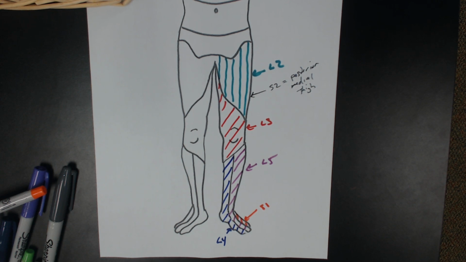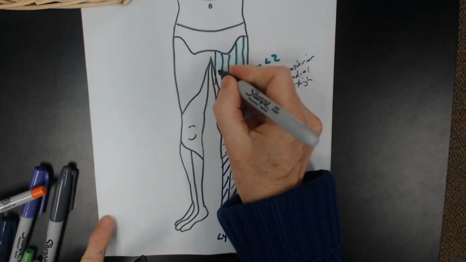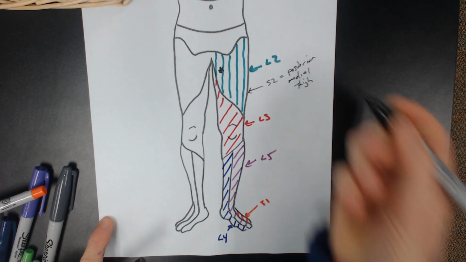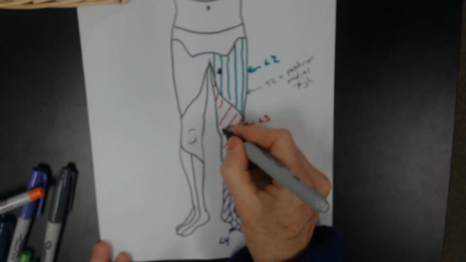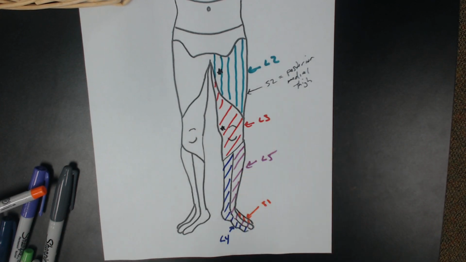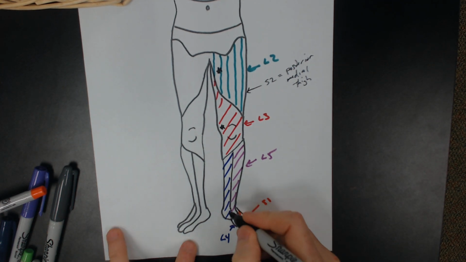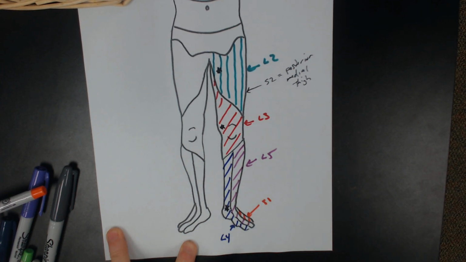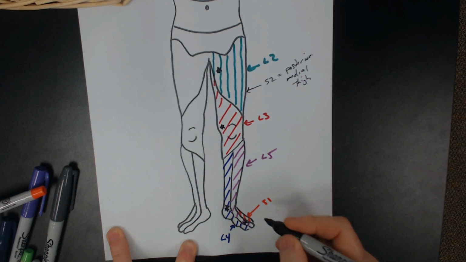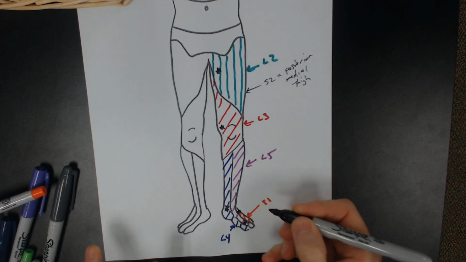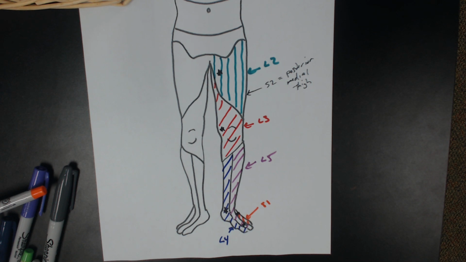And then for testing these dermatomes, they would like you to test L2 here, L3 here, L4 here, medial malleolus, L5, S1, and S2 is just posterior medial thigh.